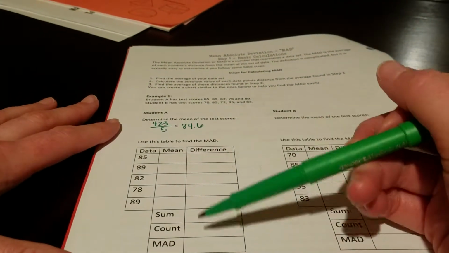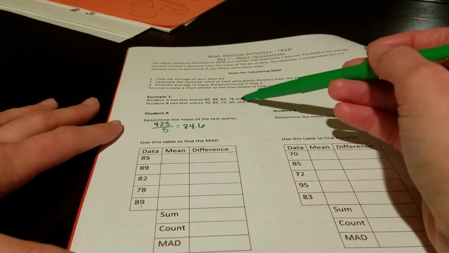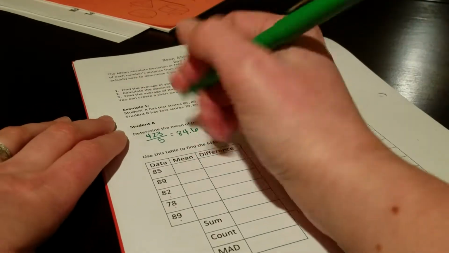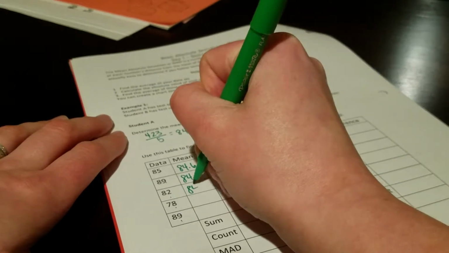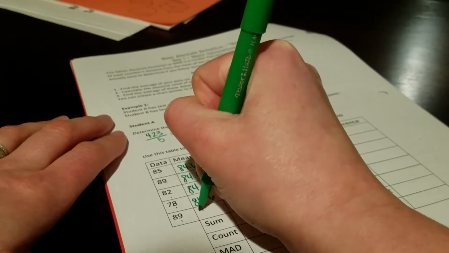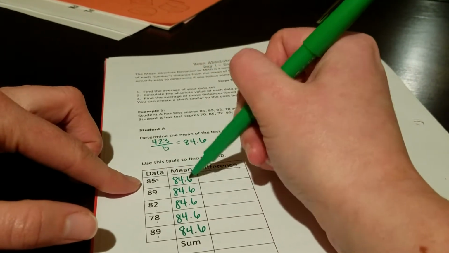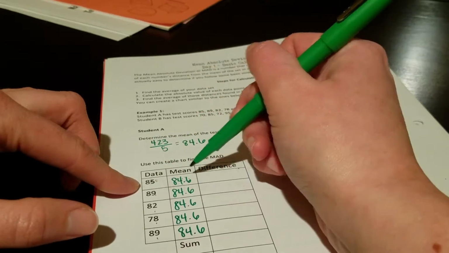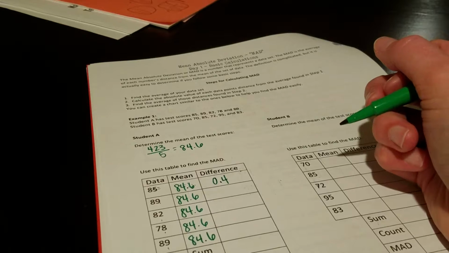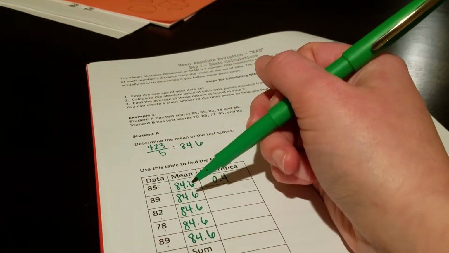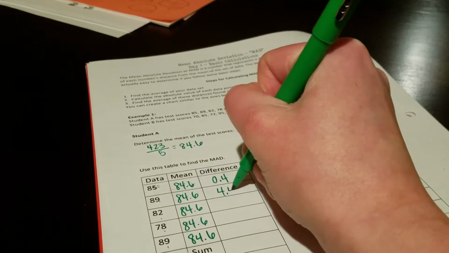So what I've done for you is created a table. In the first column, I put all the different pieces of data, the 5 test scores. In the second column here, you're going to just insert the 84.6 because that's our mean. So what we're going to do then is go through here and do a subtraction problem. So we're going to do 85 minus 84.6, and that's a difference of 0.4. In the next one, 89 minus 84.6 is going to give us a difference of 4.4.